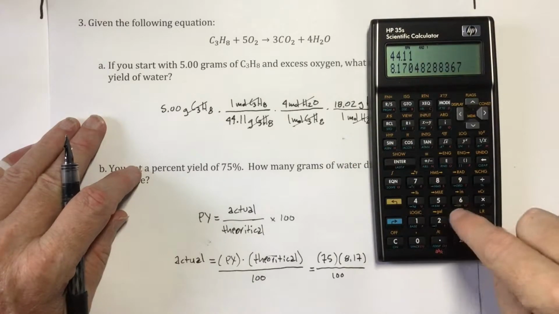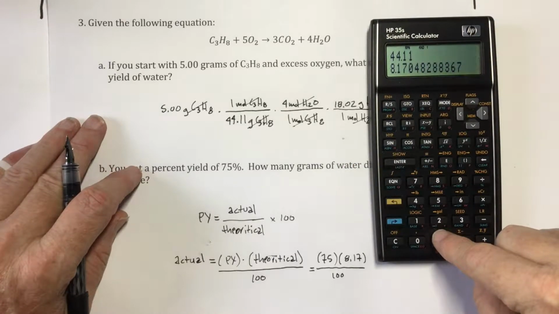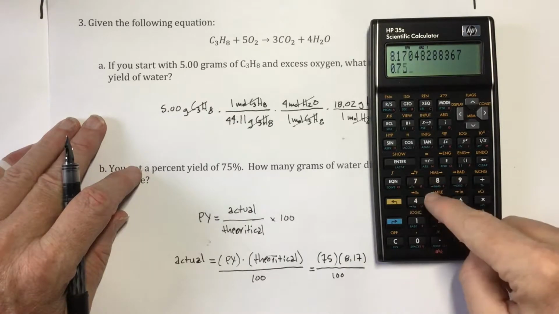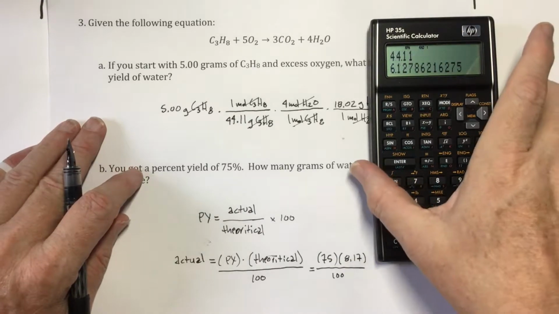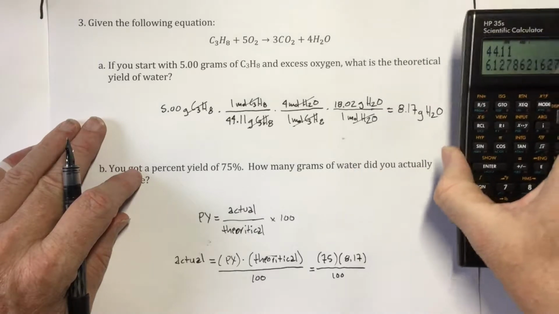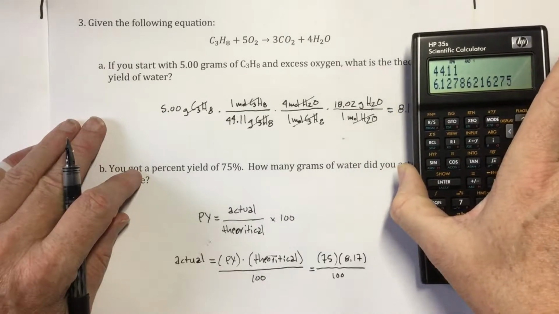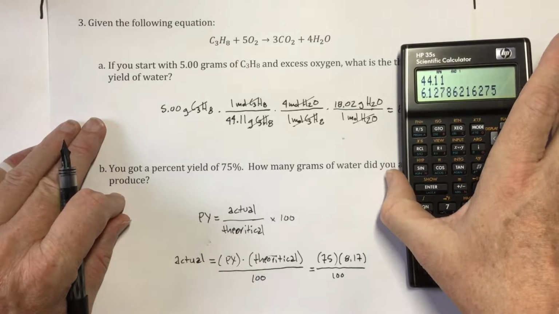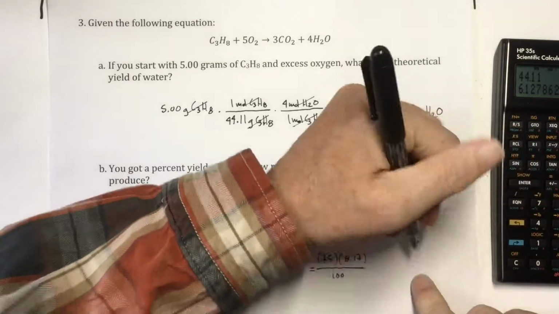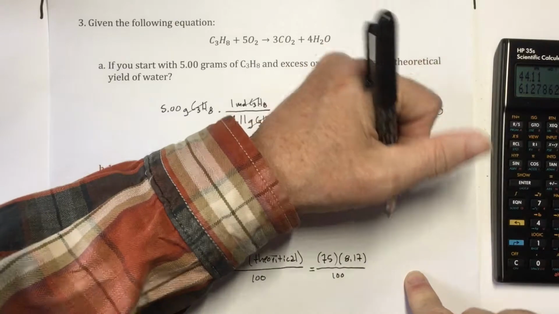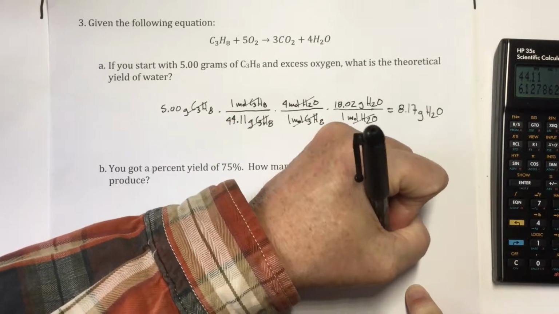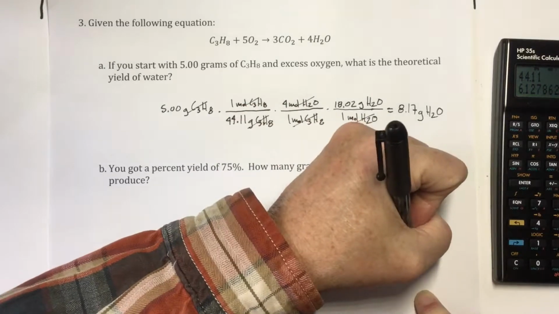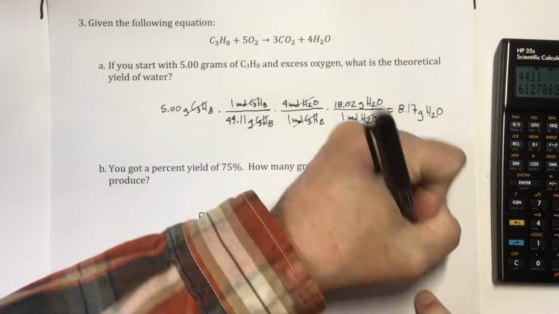There's my 8.17 still in there from before. So I'll just take that 75 divided by 0.75 times. Looks like I should have 2 sig figs. So 6.12 is just 6.1. Yeah, 6.1 grams of H2O.